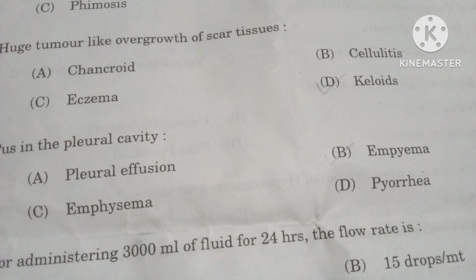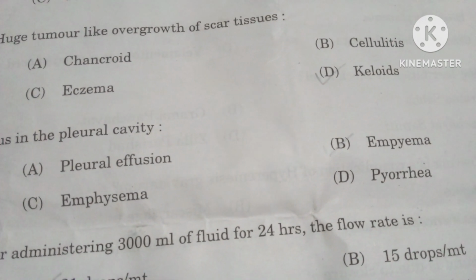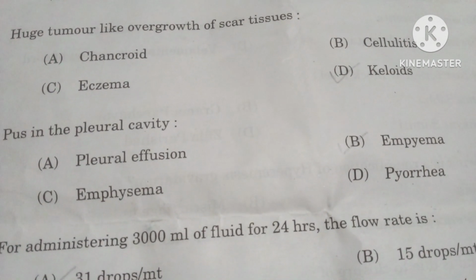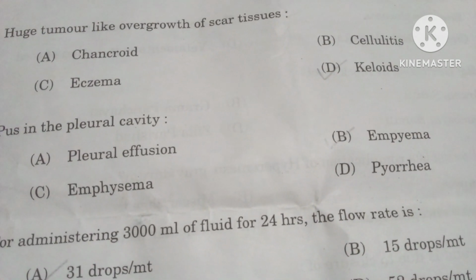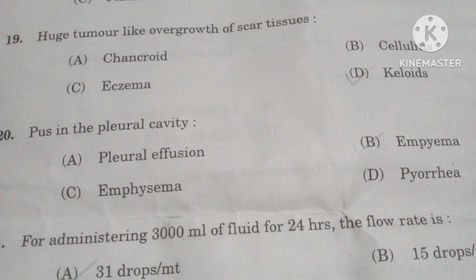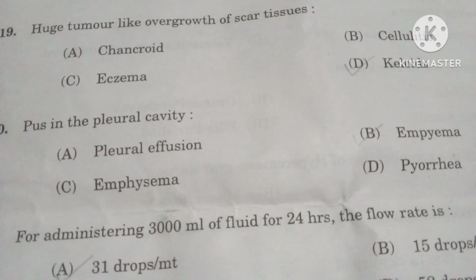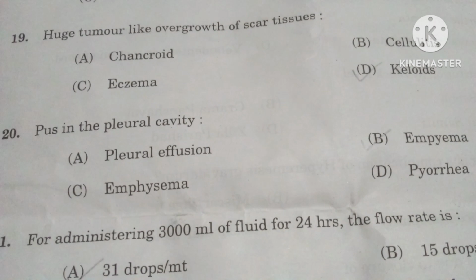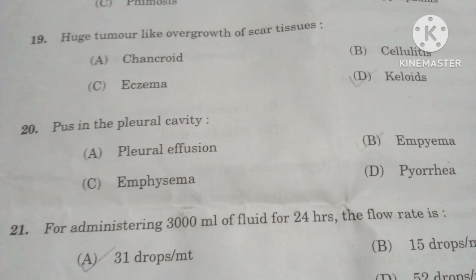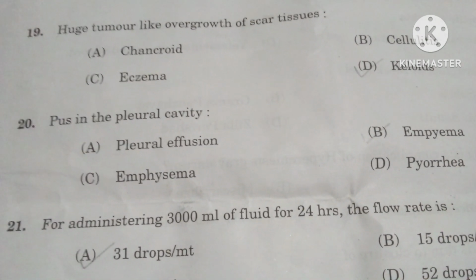Next question. Pus in the pleural cavity is A. pleural effusion, B. emphysema, C. empyema, D. pyorrhea. So pus in the pleural cavity is called empyema. Pleural effusion is the accumulation of fluid in the pleural cavity.